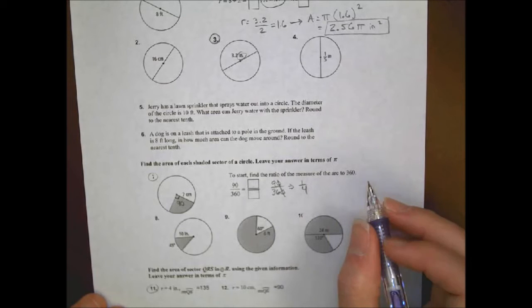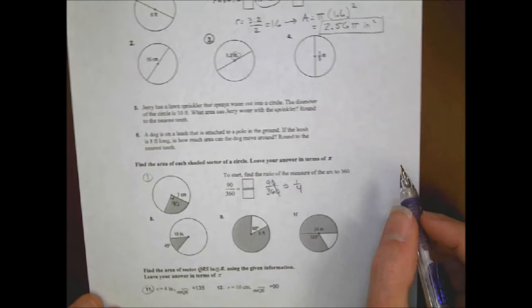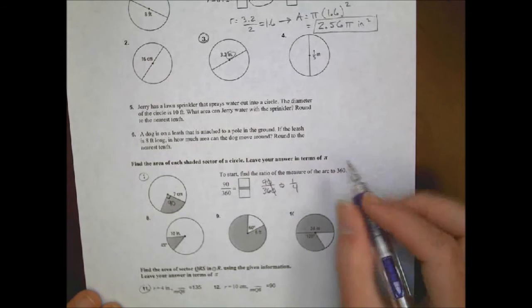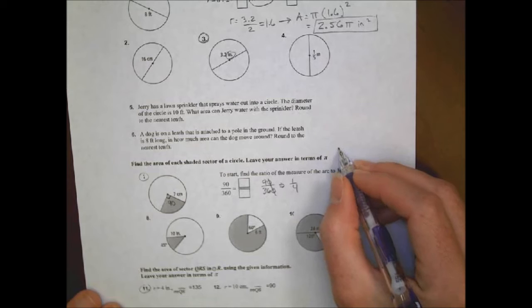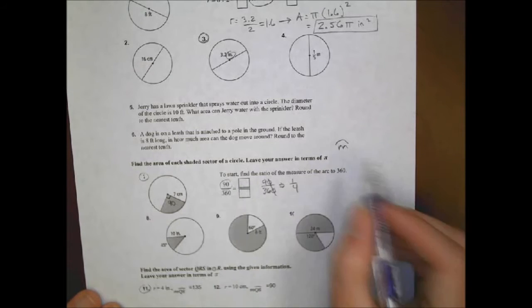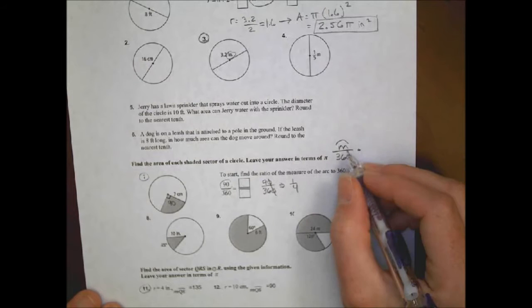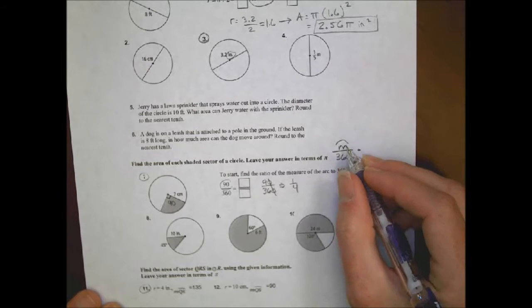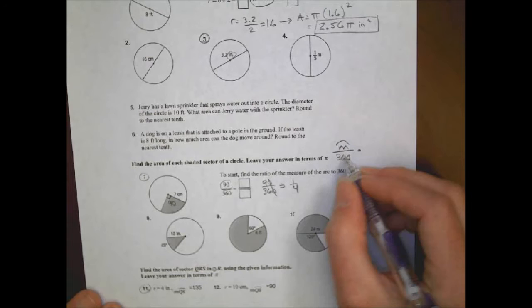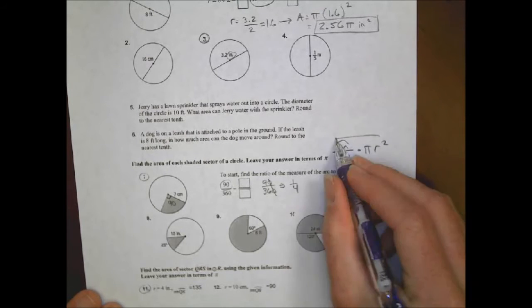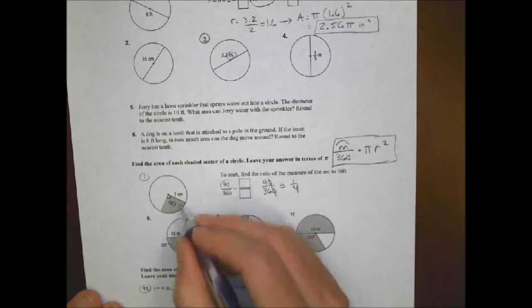Now from this point, I need to use the formula that you learned today about how to find the area of that section. The formula for that is going to be the measurement of the arc, which in this case we said was 90, divided by 360, times the formula for the area of a circle. So we're saying I want to know what fraction of the area of the circle is shaded. So this is my fraction times pi r squared. So that's the formula we're going to be using to find out what's missing there.